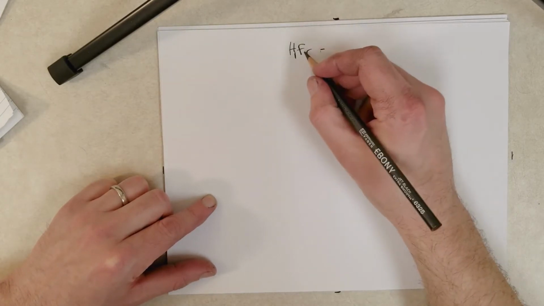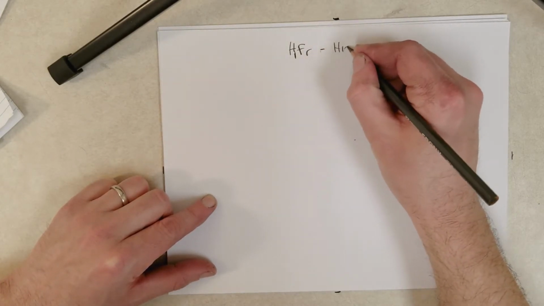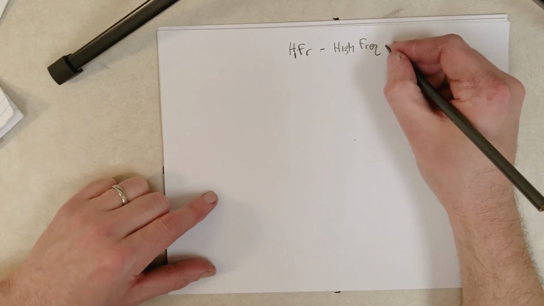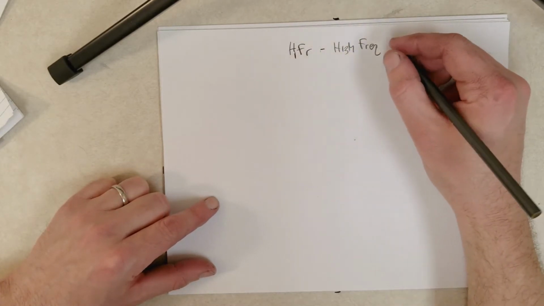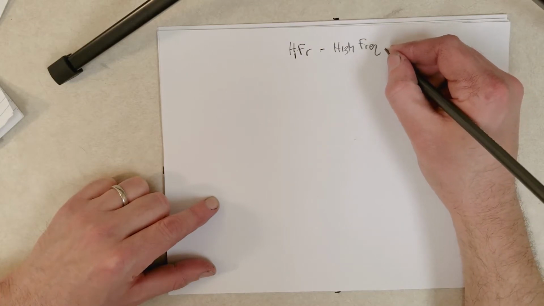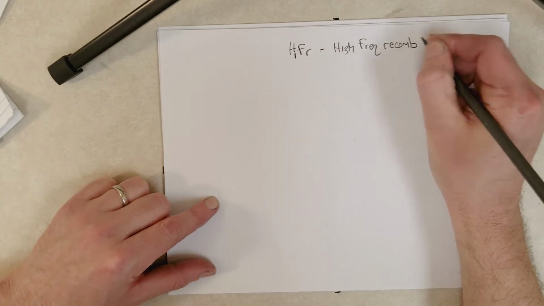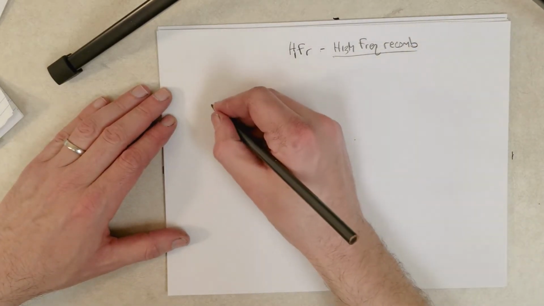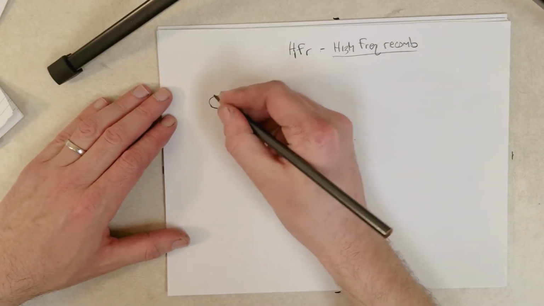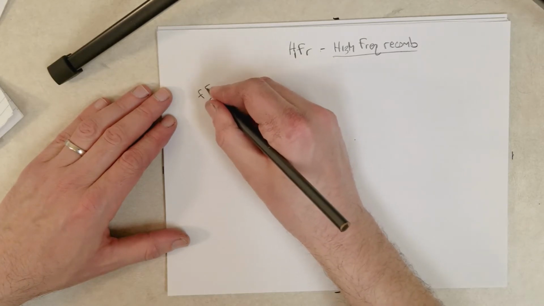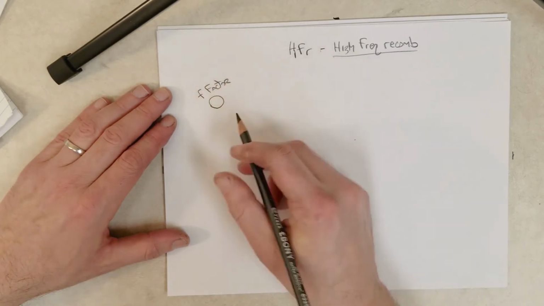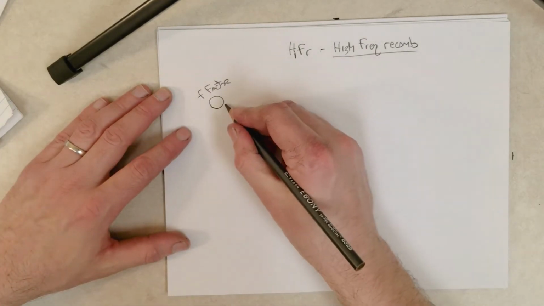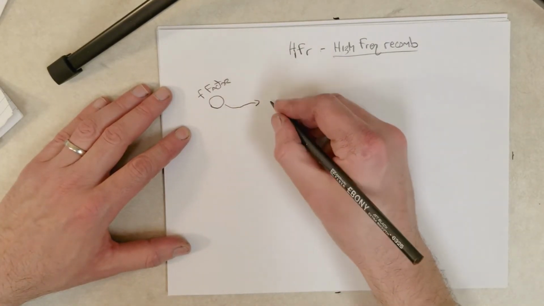Okay, so high frequency of recombination. What does this mean? Where does this name come from? How does an F plus cell become an Hfr cell? Actually, it's pretty easy. So let's say this is the F factor, which is just a plasmid in F plus E. coli cells. What happens is somehow this integrates into the chromosome.